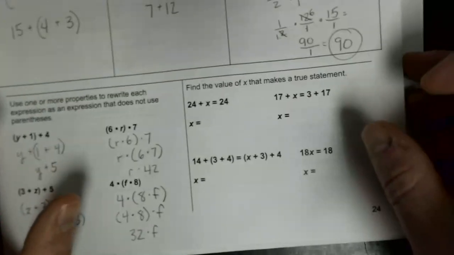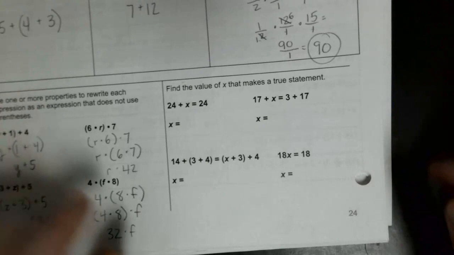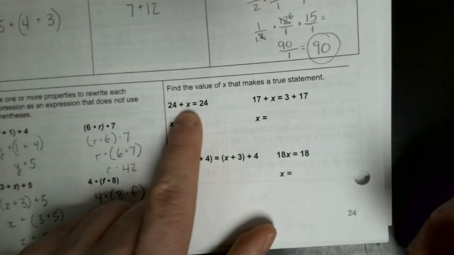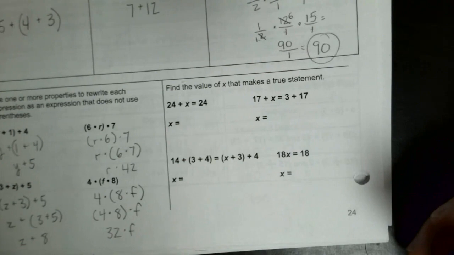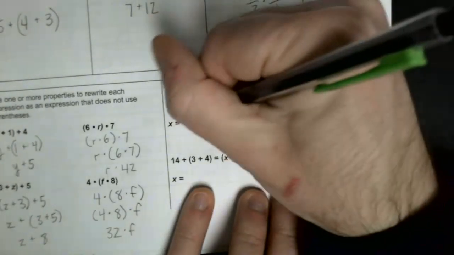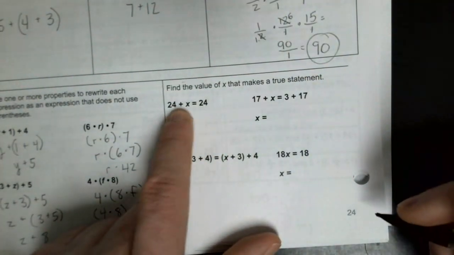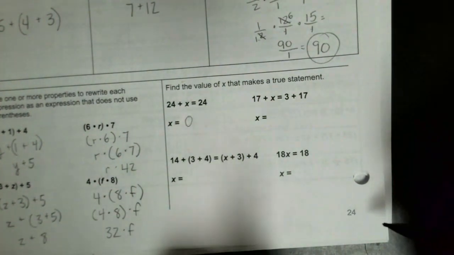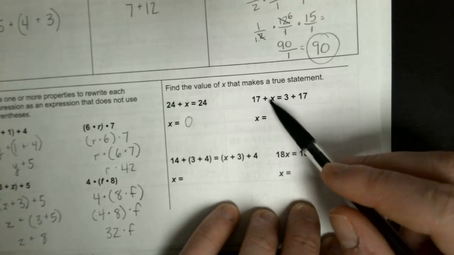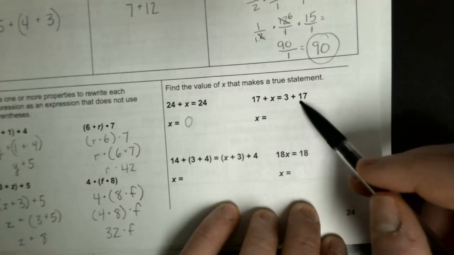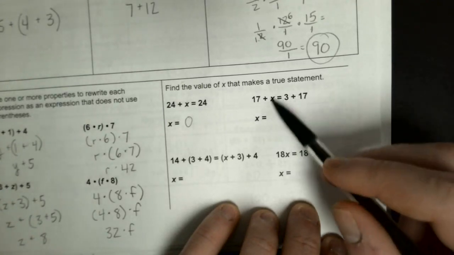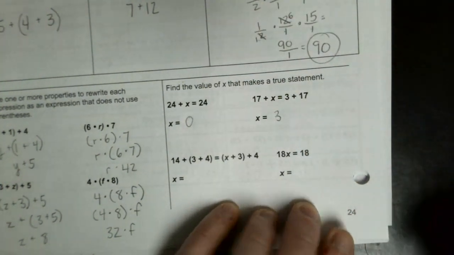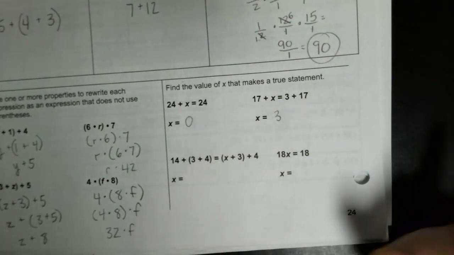It says, find the value of x that makes the statement true. Well, if you look at this, 24 plus what is 24? Well, that's identity property, because if x was 0, 24 plus 0 is just 24. That's identity. 17 plus something equals 3 plus 17. Well, if that x was 3, that would be the commutative property. You just switch the order of the numbers, but you still get the same answer.